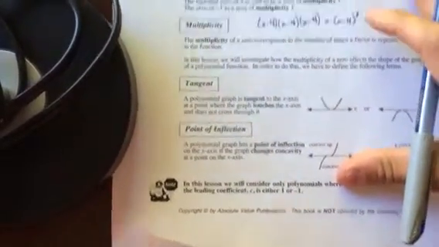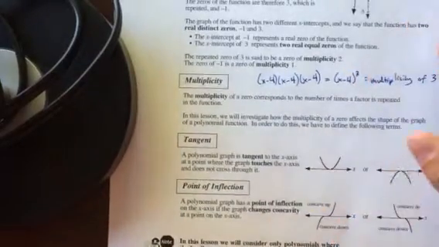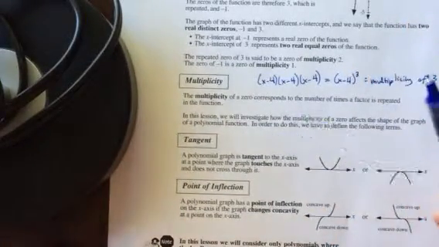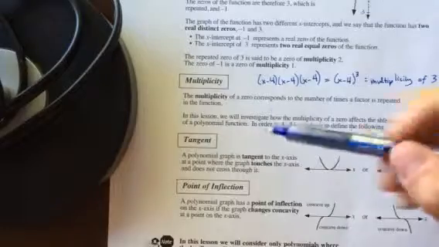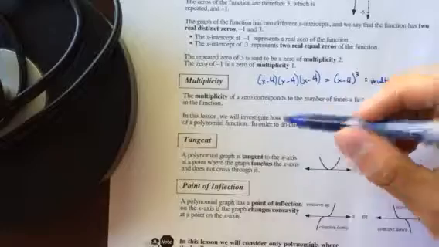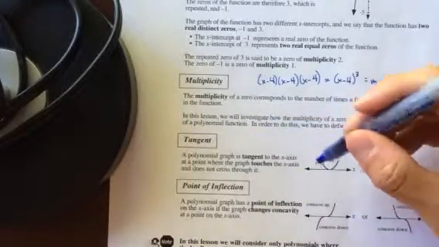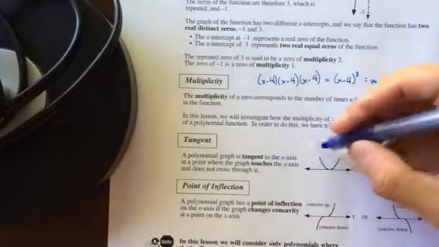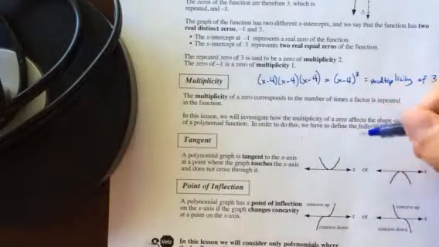Now when we're looking at these types of examples, we're going to notice a few different characteristics of these types of functions. The first one is a tangent that forms. A tangent is when our graph just touches the x-axis but doesn't cross it.